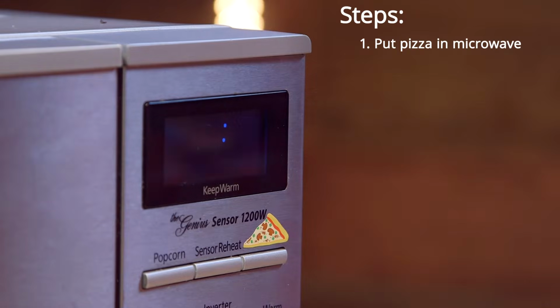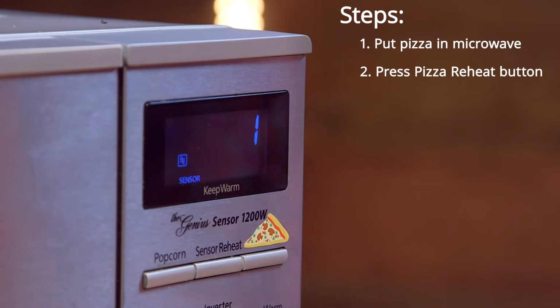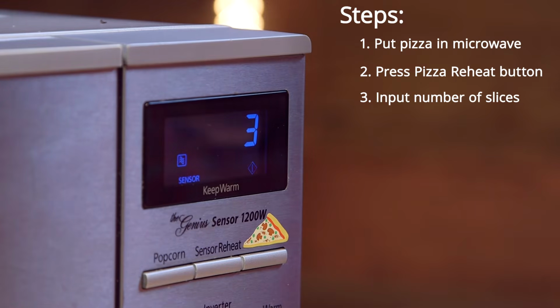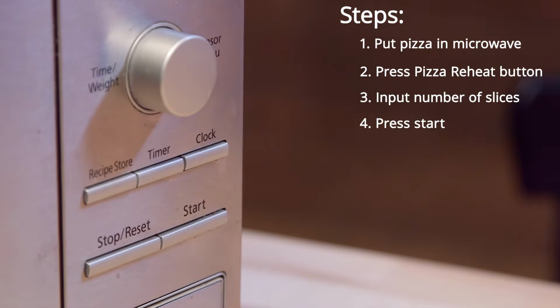This method for heating up pizza works, but it can be quite time-consuming having to set the microwave every time. Thankfully, at least in our microwave, there's a pizza reheat button that sets the power level and heating time. James just needs to tell it how many slices he has. This pizza reheat button works like a function.